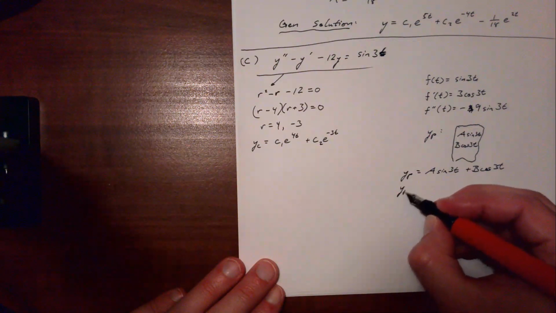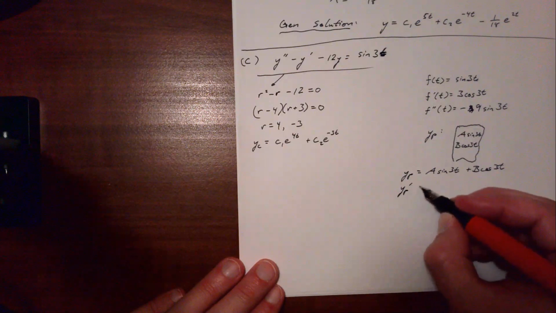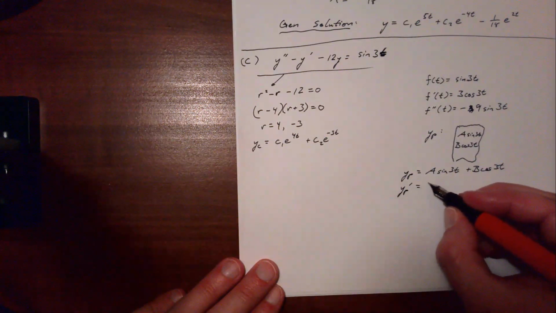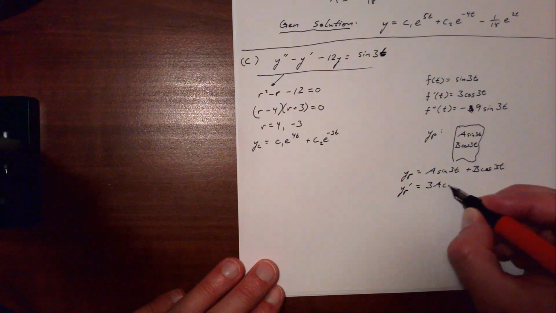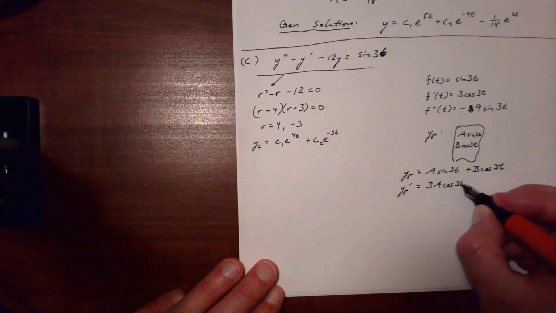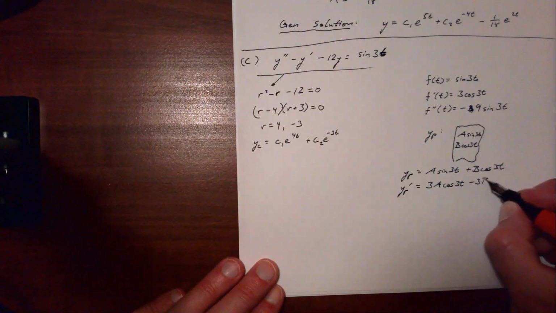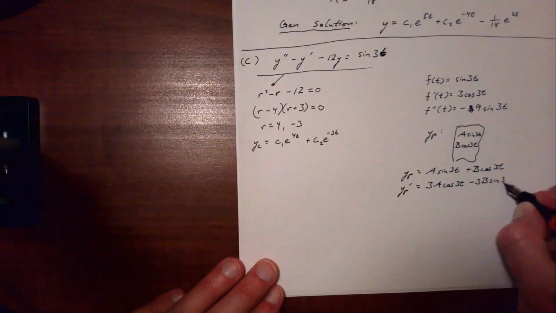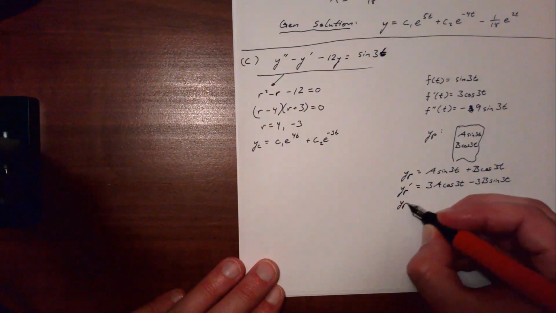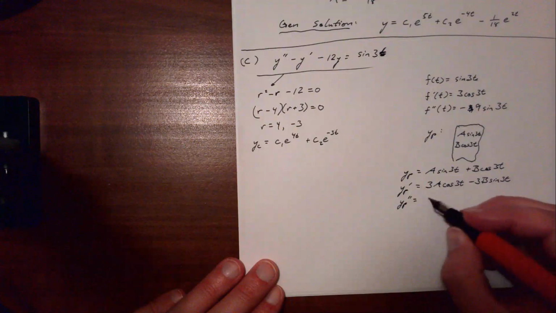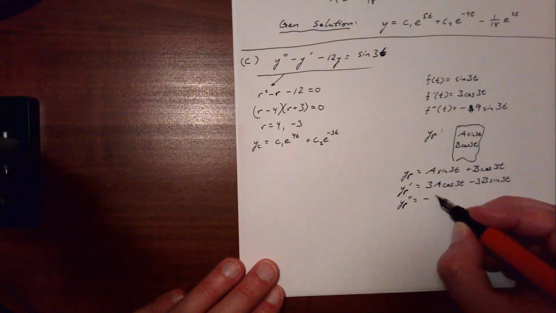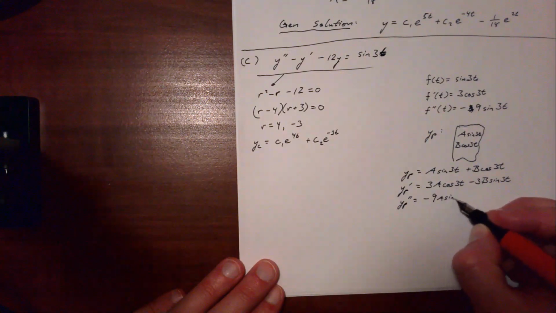And so then that leads us to yp prime is equal to 3a cosine 3t minus 3b sine 3t. Yp double prime, just take the derivative again, and we're going to have now negative 9a sine 3t.